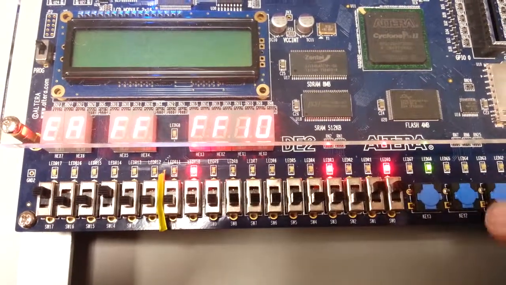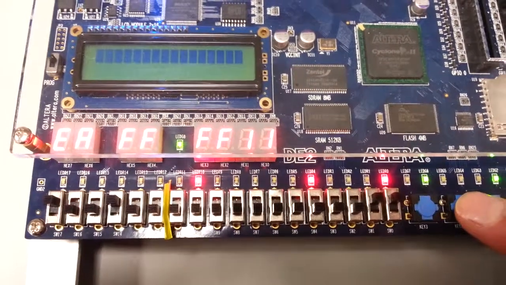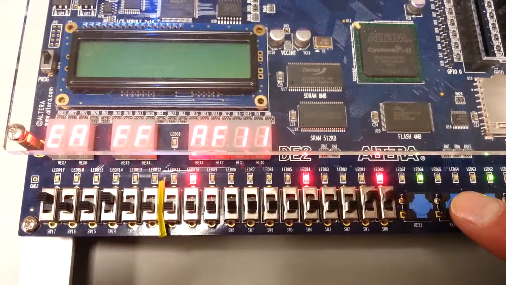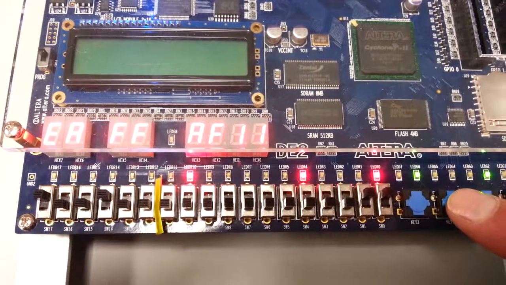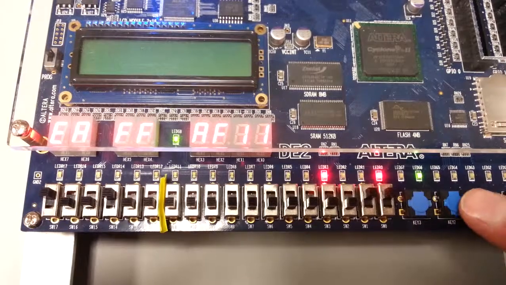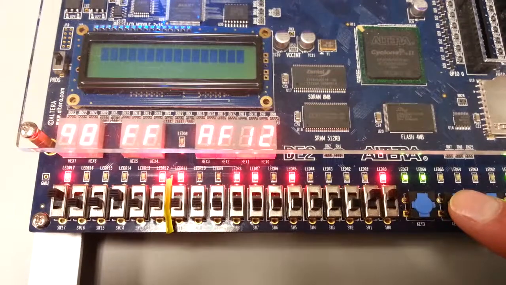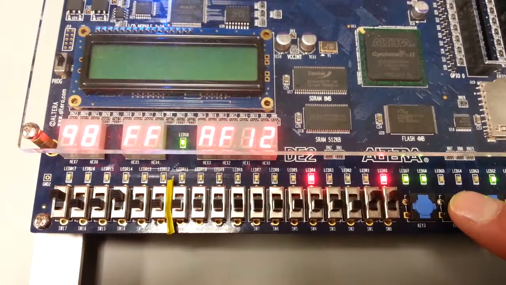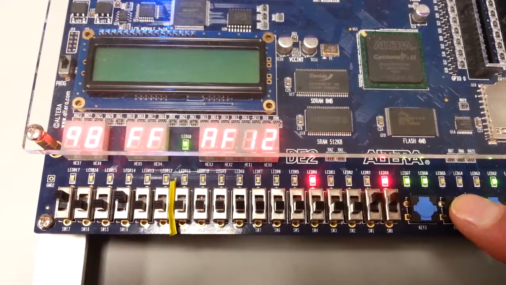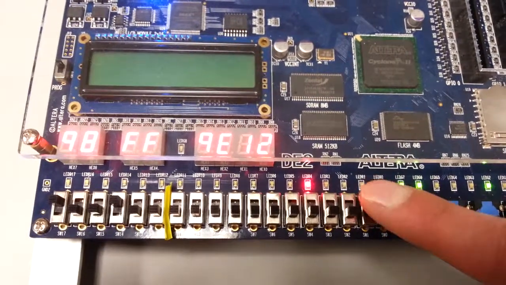Now we'll move R2, which is the upper byte of the addition operation, into the accumulator. AF. Now we will subtract the value in R0 from AF with the carry flag thrown to give us 9E in the accumulator, and we will store that value in R4.